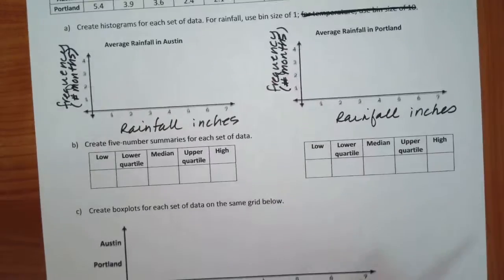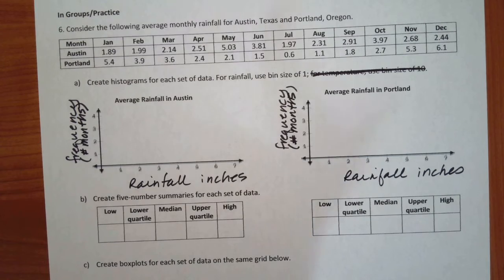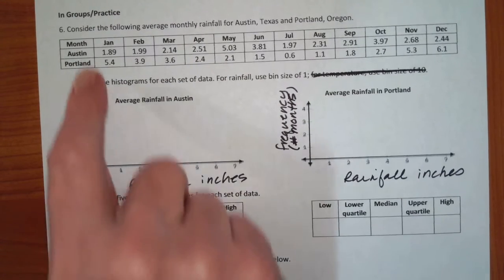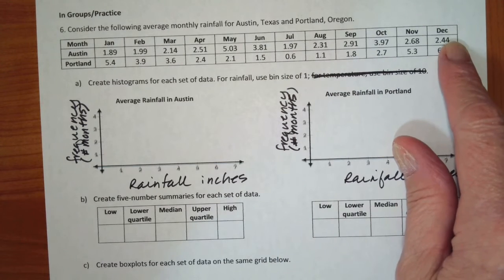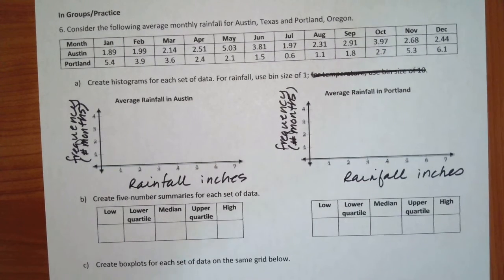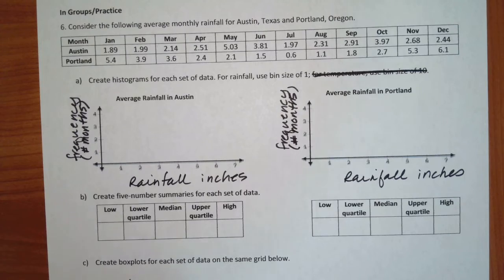Okay, here we go. So let's see what we can do here. It says go by 1, so I'm going to start with 0 to 1. In Austin, there is nothing between 0 and 1. Okay, so I'll go from 1 to 2.